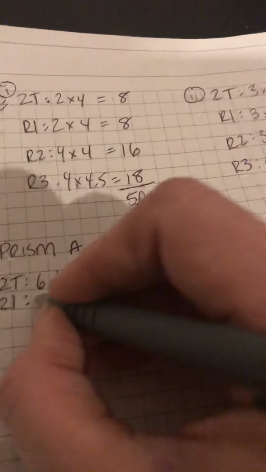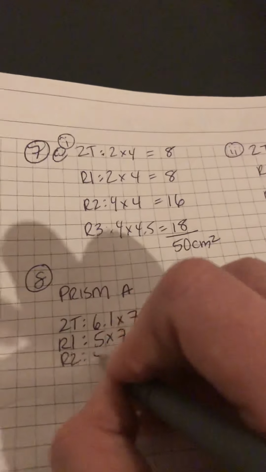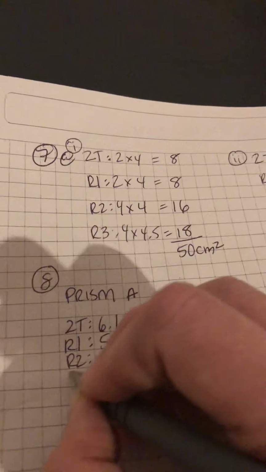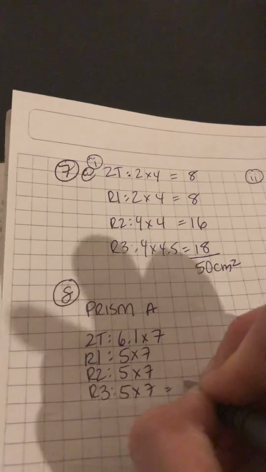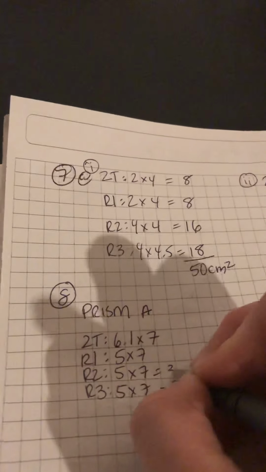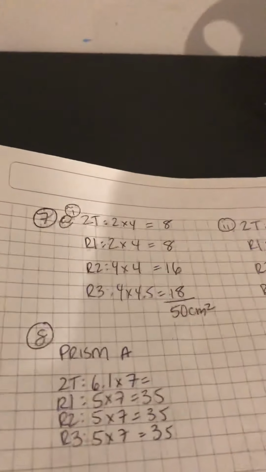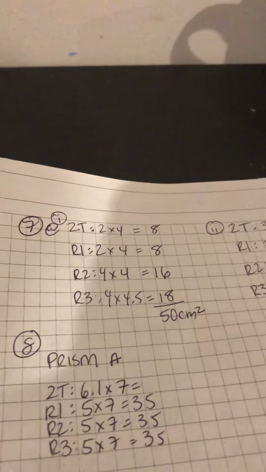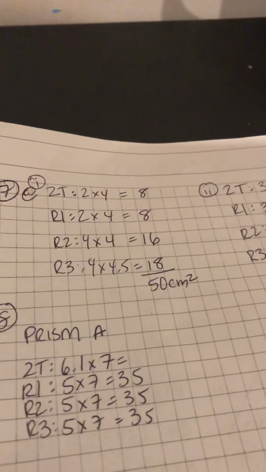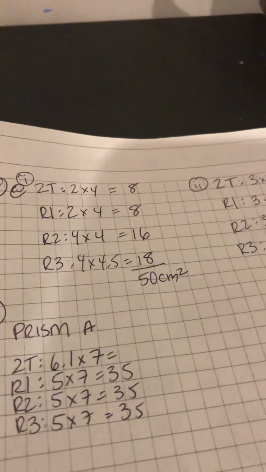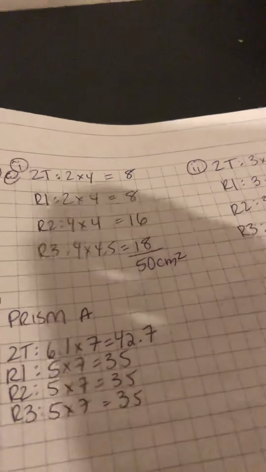Those three rectangles are all the same area, which is 35. And then the two triangles, we multiply 6.1 by 7, which gives us 42.7.